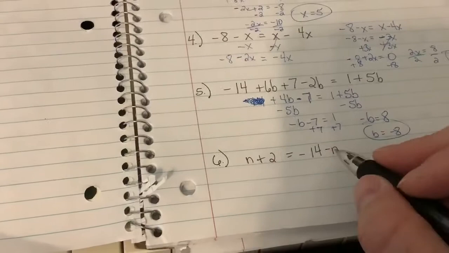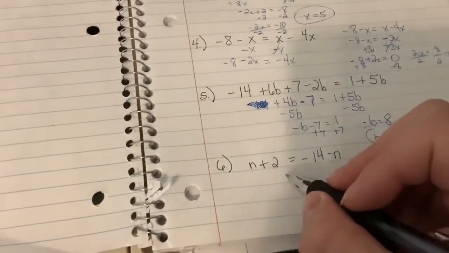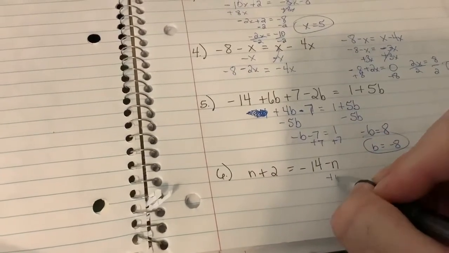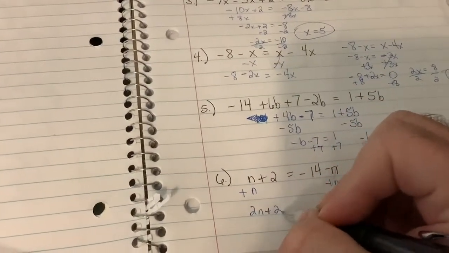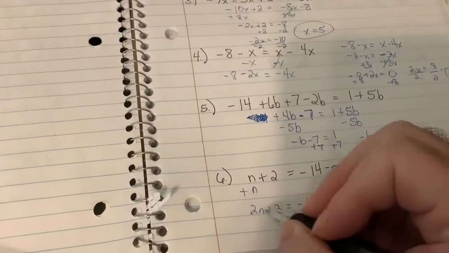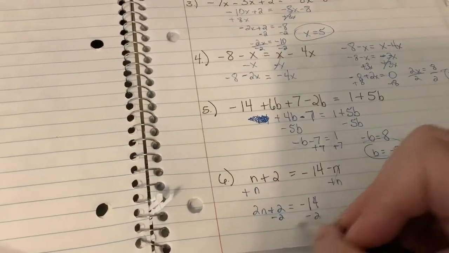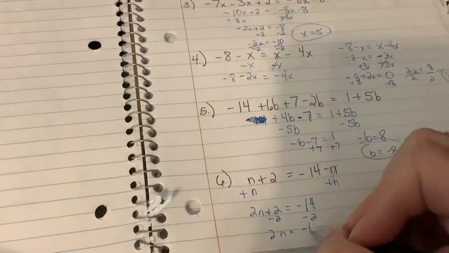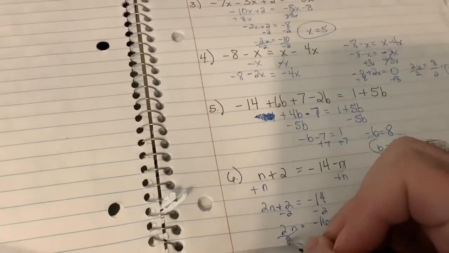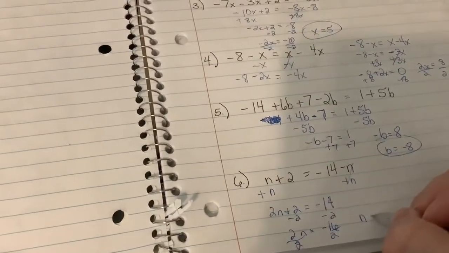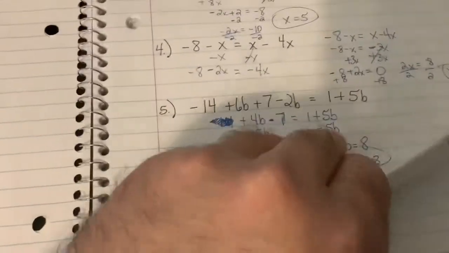Okay, this one, nothing to combine, make sure. And then I'm going to add the n to get rid of it over here. I get 2n plus 2 equals negative 14. Move the 2. 2n equals negative 16. And then divide by 2. And n equals negative 8. Okay.